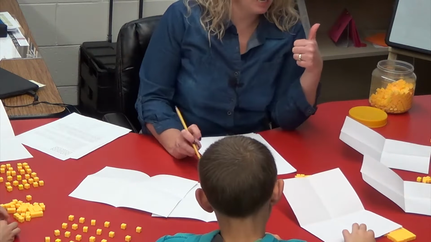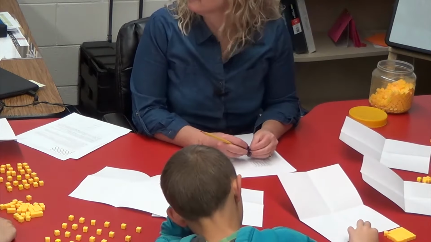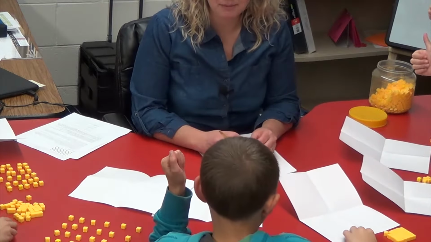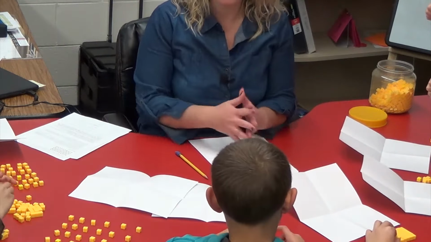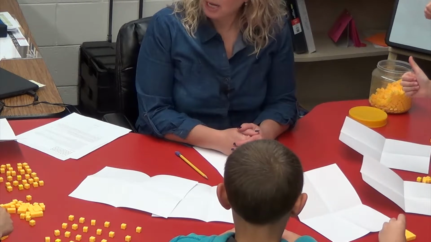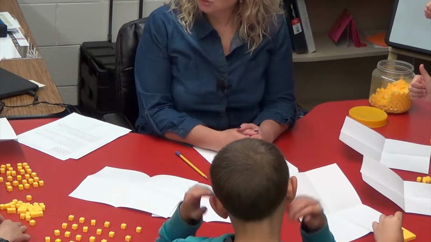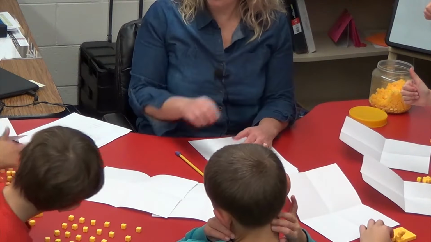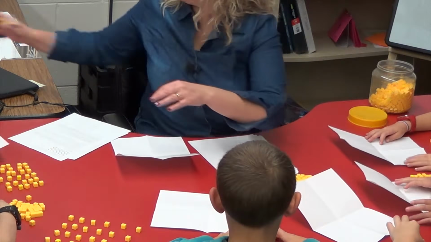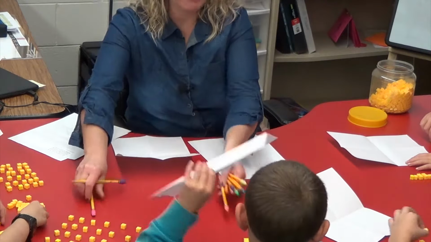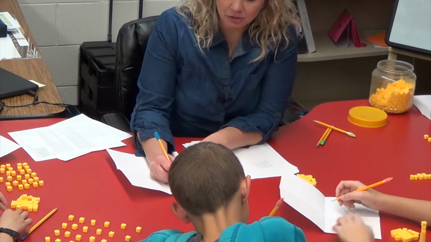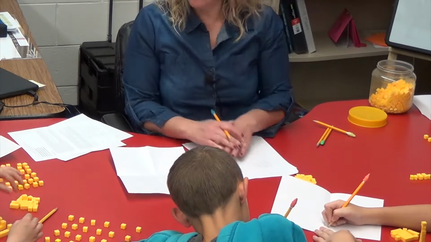Give me thumbs up if you know how many trees are in my orchard. Give me thumbs up if you need to count them or figure them out. How many trees are in your orchard? 30. How do you know that? I counted my 5s. Show me. 5, 10, 15, 20, 25, 30. How many of you counted by 5s? Okay, good. Let's write that down.